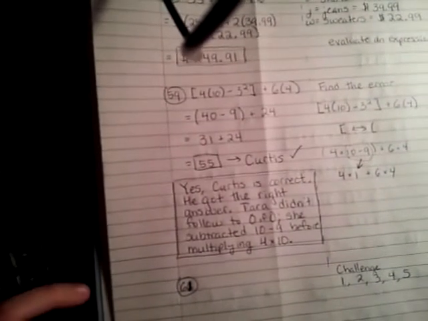Now, I think the tricky part for this problem is figuring out how to start it. So we don't really know what order to go in, that kind of thing. So I'll tell you my thought process as I'm working through it. Now, we have something, something, something equals 3. Well, I'll just write down my notes as I go along.